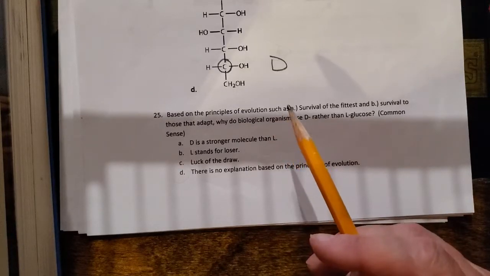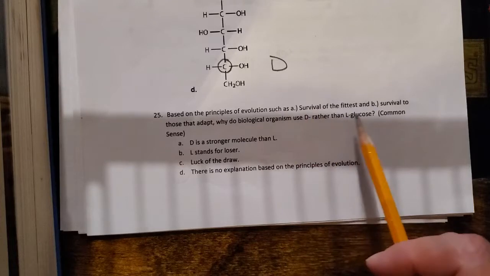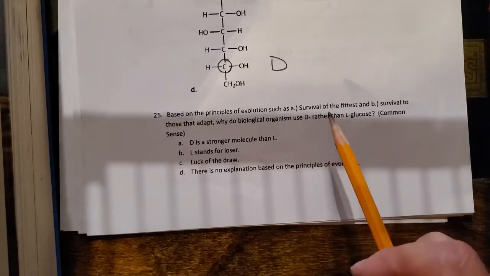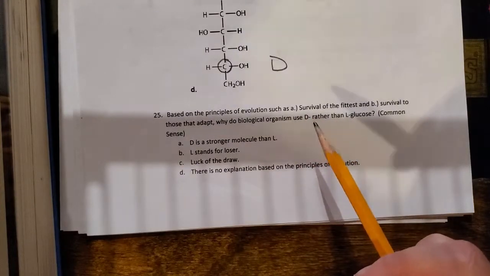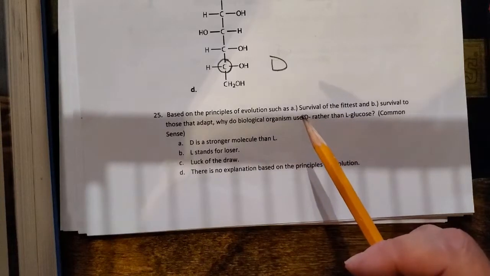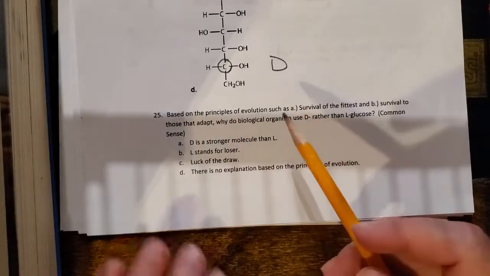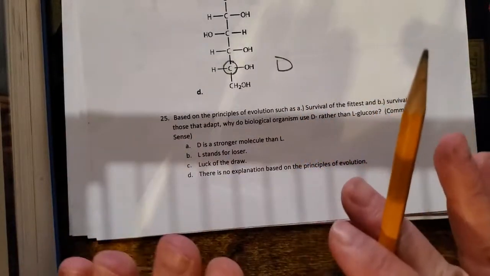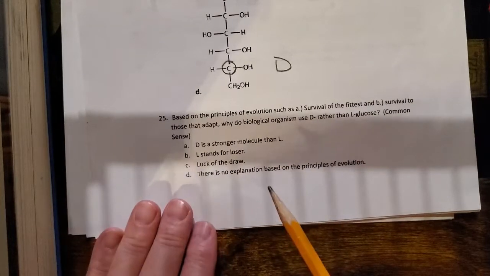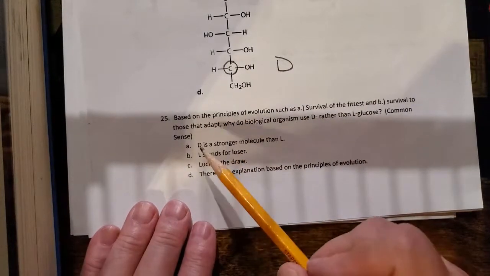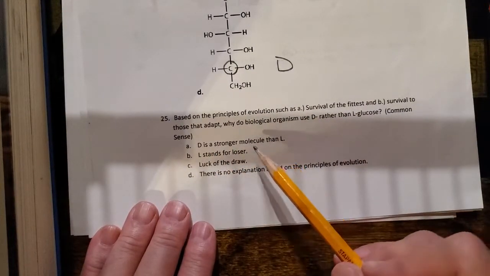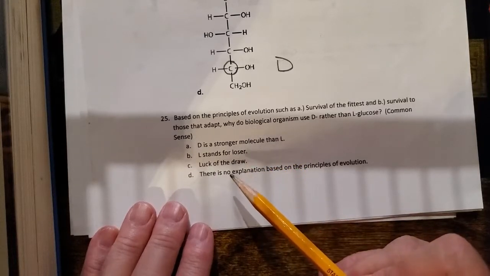There is nothing different about these 2 molecules in terms of physical or chemical properties. They are identical. The only thing that's different is that they are mirror images of each other. Because they are identical, like your 2 hands are identical but mirror images, D is going to be the same as L. It's not going to be stronger.